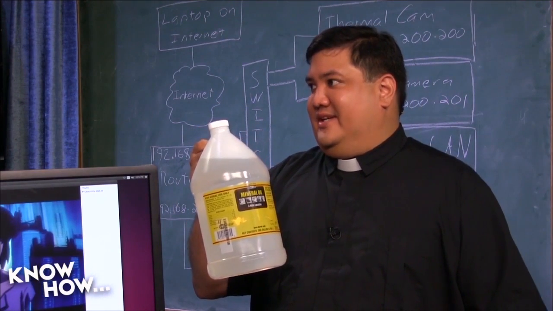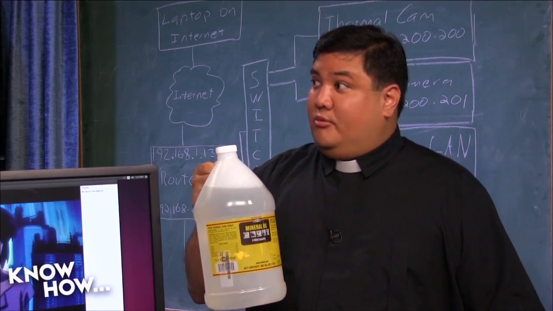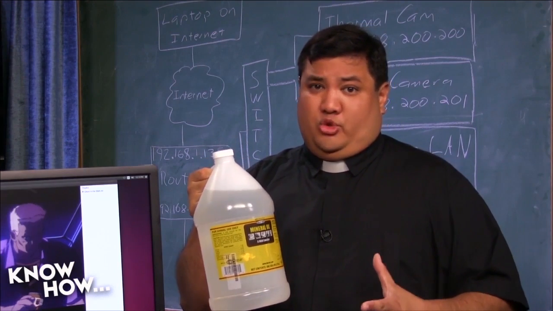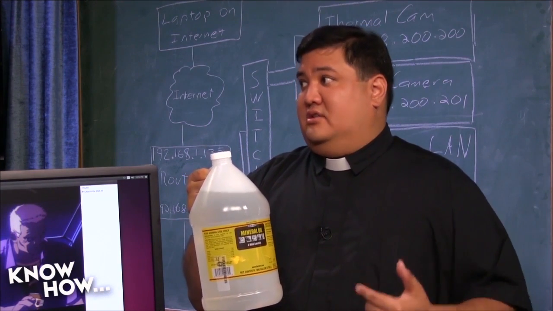But the trade-off is that it retains heat a little more, so it doesn't readily give it off. Which means if you want to use this for some extreme cooling, you're going to have to have fans and a radiator.